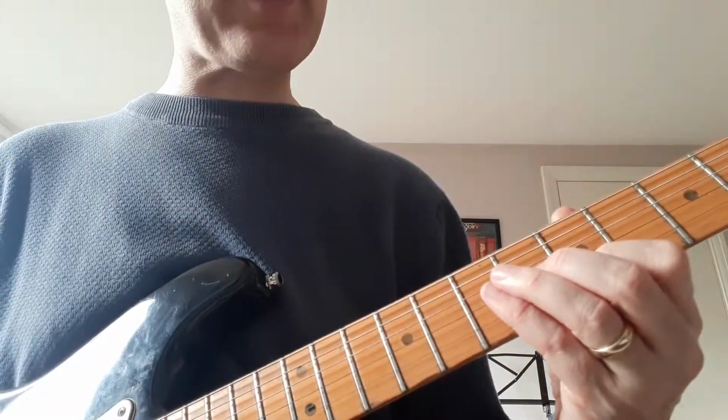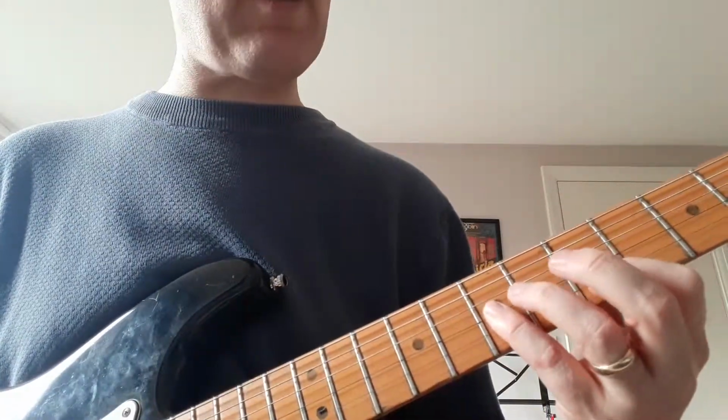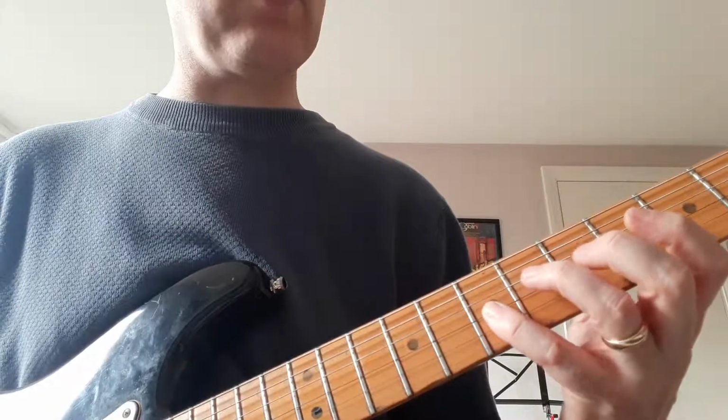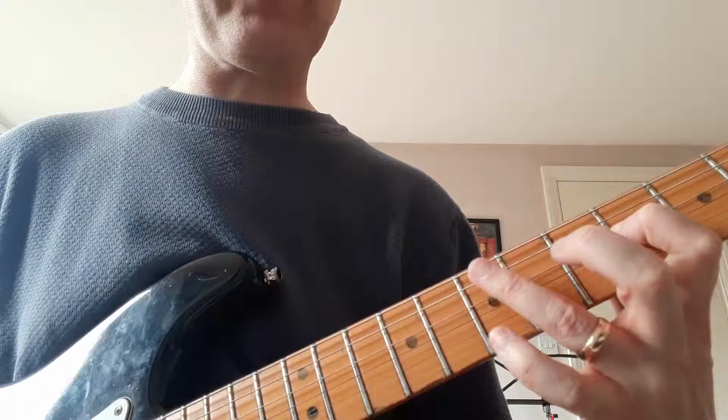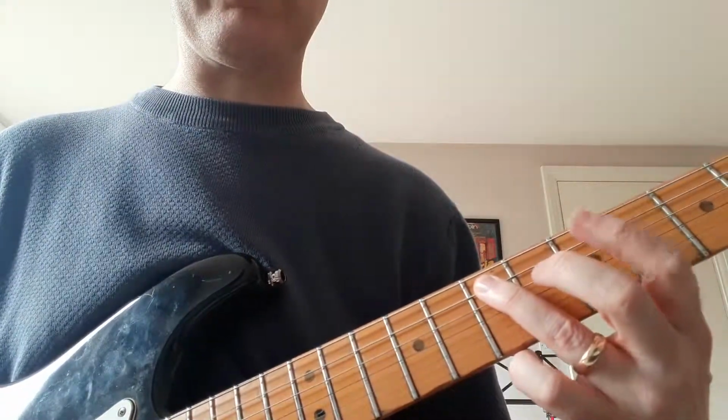As I descend the scale, my little finger is going to come down on the G string, and then I'm going to use my third finger to go up on the A string.